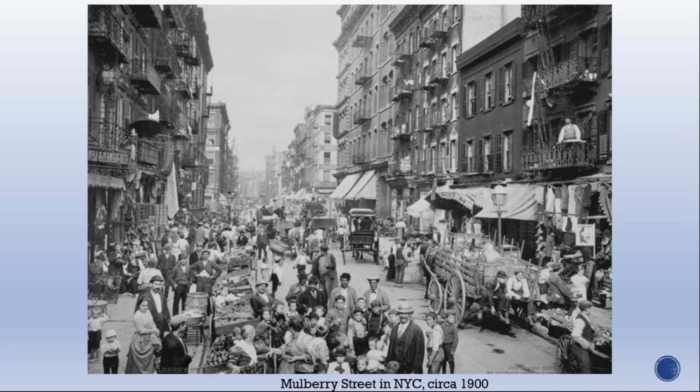So this happens to be Mulberry Street in New York City around 1900. You can see there's a lot in this image, and you have to use an image that has a lot in it. You don't want the top piece to be all sky or something like that. So you've got to really find a good image. But all kinds of things will work with this.